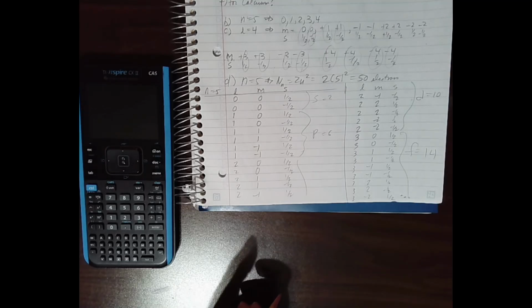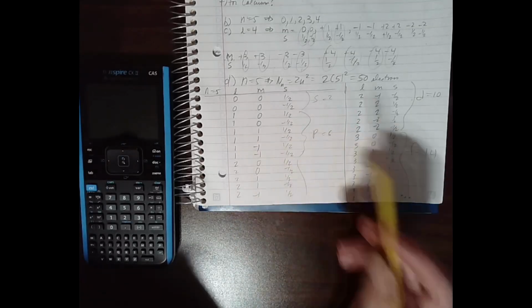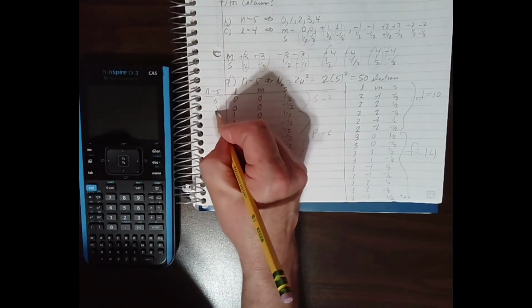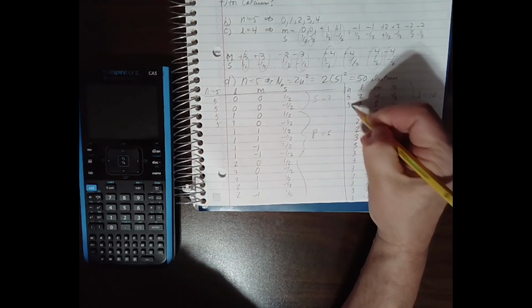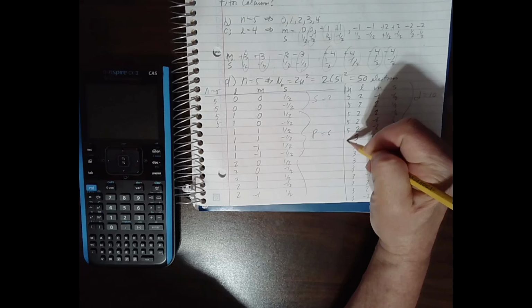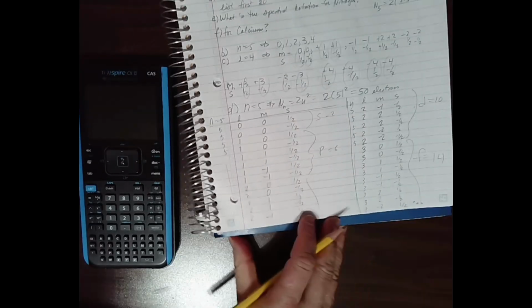We could get more. So hopefully you see how you can fill out the configurations, look at the quantum numbers for each. So n is 5 on all of these, right? To get the whole set of quantum numbers. All these are 5, right? This is for the n equals 5 shell.